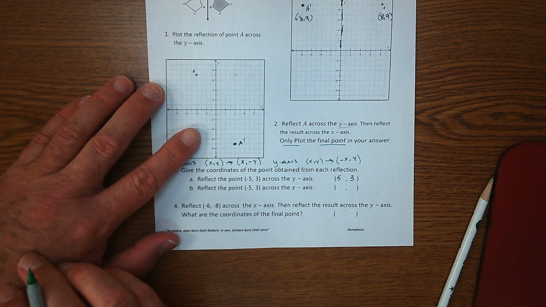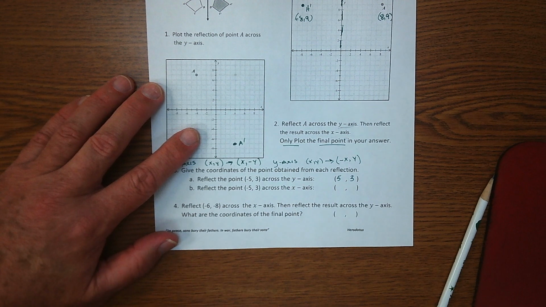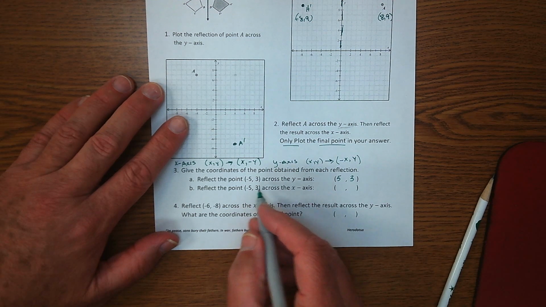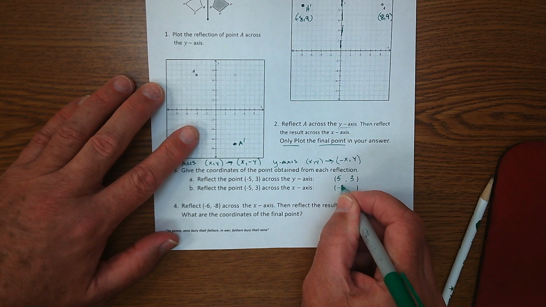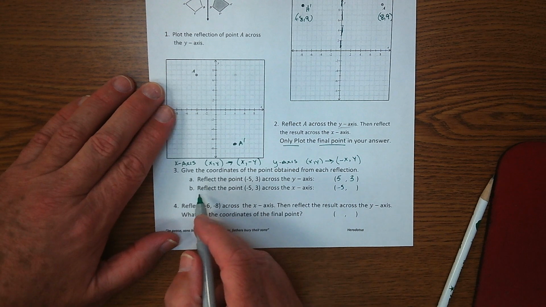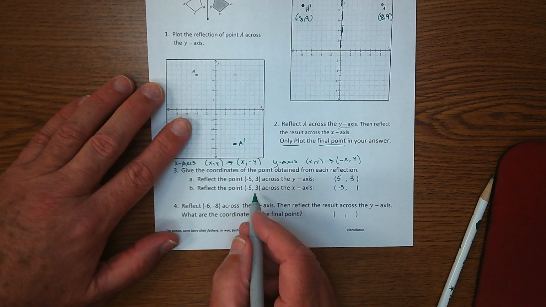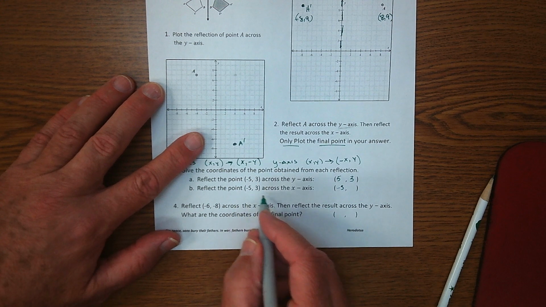Okay? All right. Second one says we're going to reflect the same point over the x-axis. Well, reflection over the x-axis means the x stays the same, so this is going to be negative 5. And the y-coordinate is going to change signs. Okay? So the positive 3 becomes a negative 3.